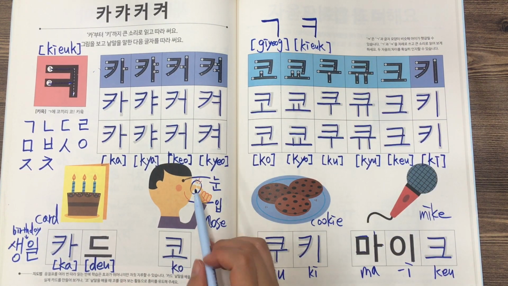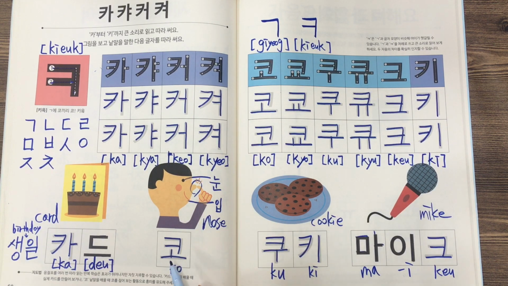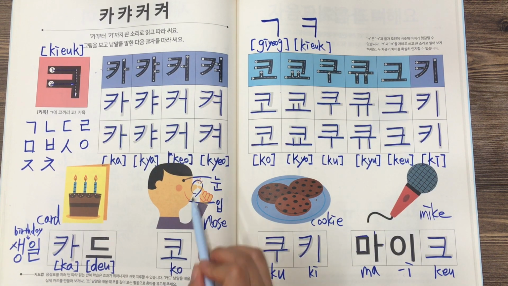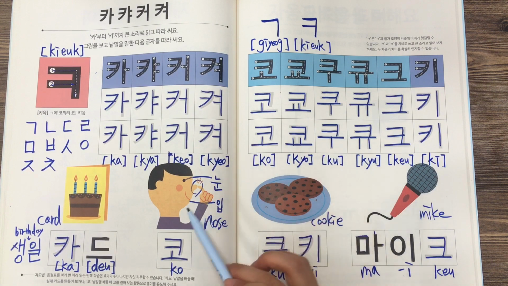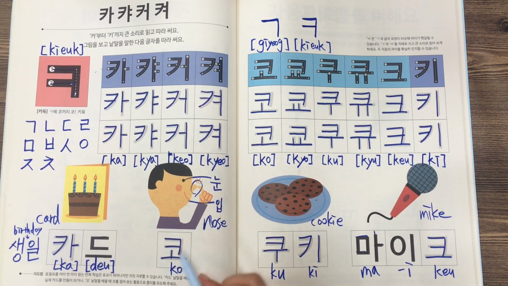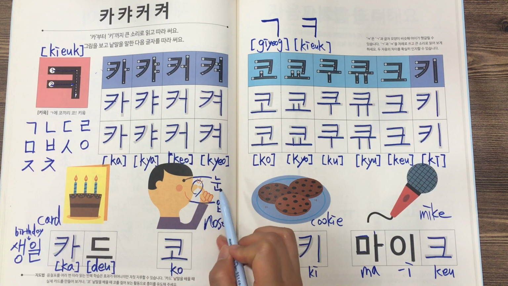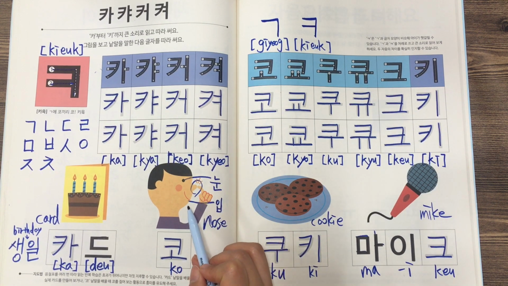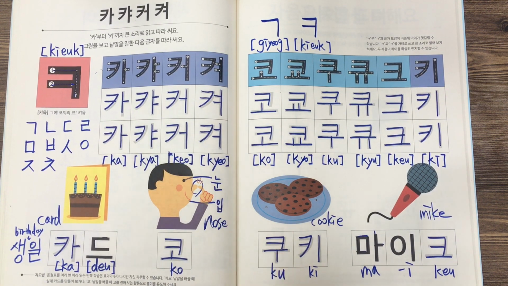And next, nose in Korean is 코. Just one letter, 코. And eyes in Korean is 눈. And mouth in Korean is 입. And cookie in Korean is cookie. And mic in Korean is 마이크. So that's all for me today.